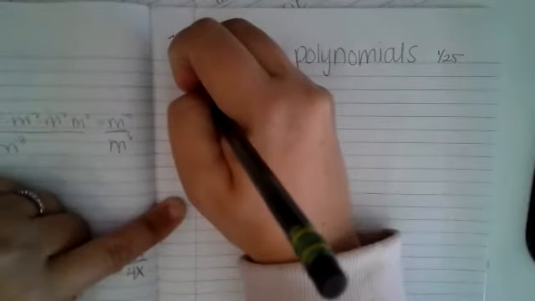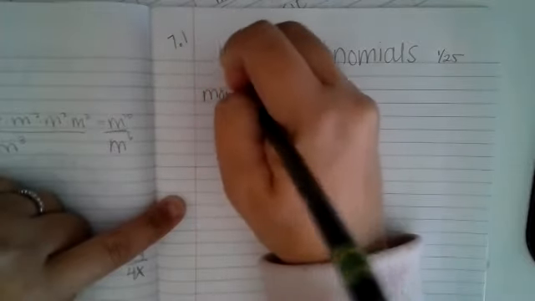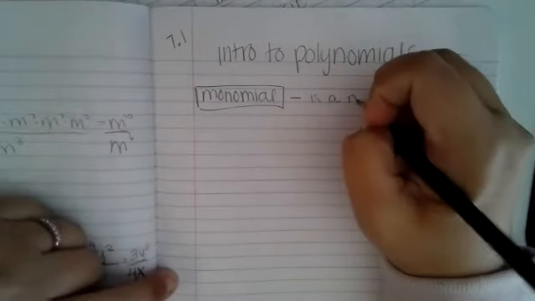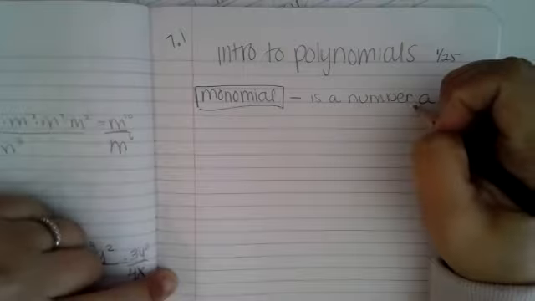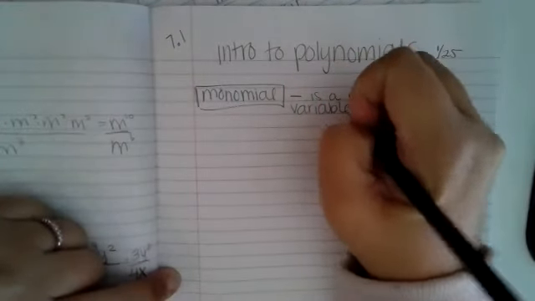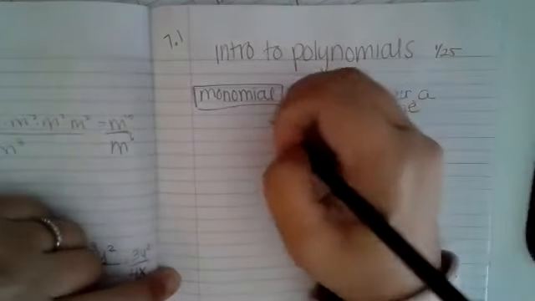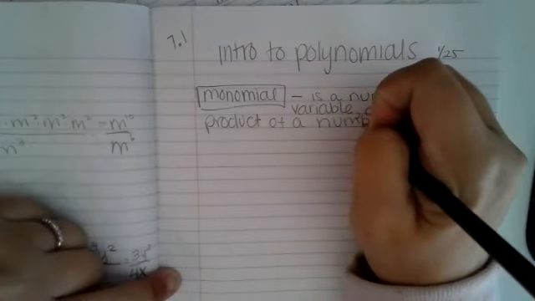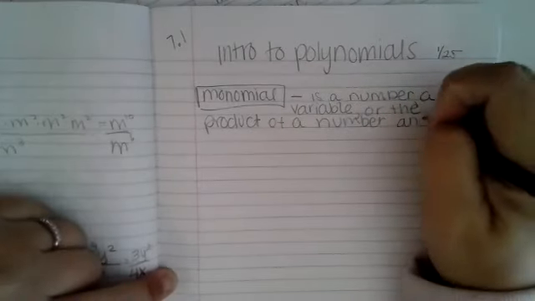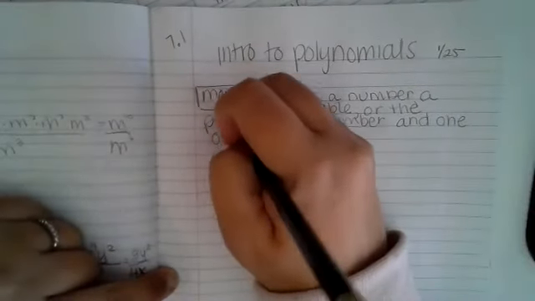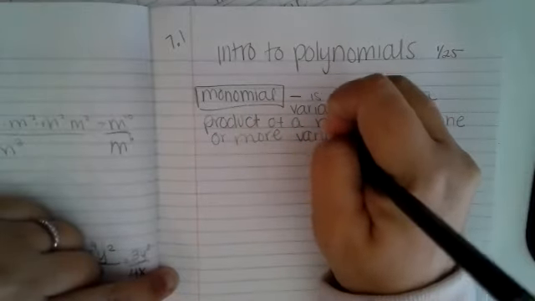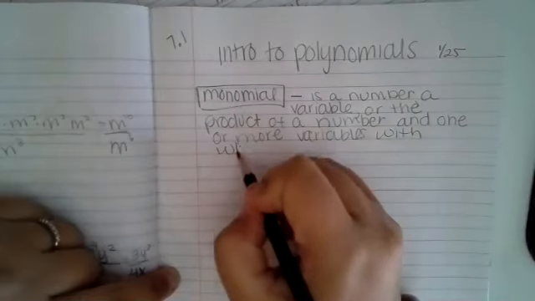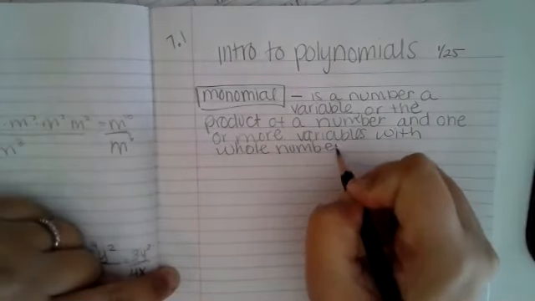So the first word is going to be monomial. Okay, and a monomial is a number, a variable, or the product of a number and one or more variables with whole number exponents.